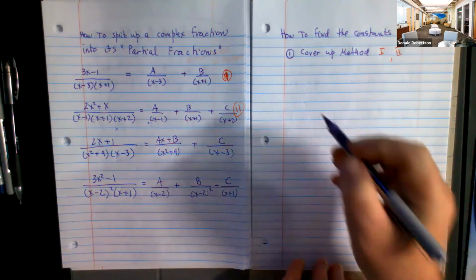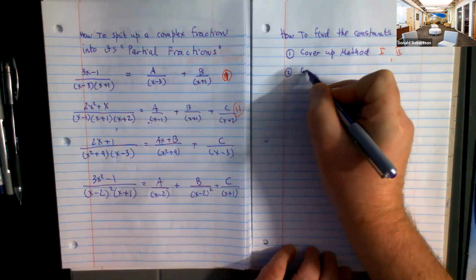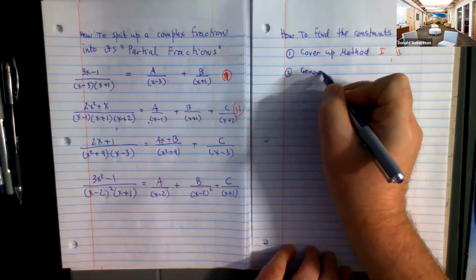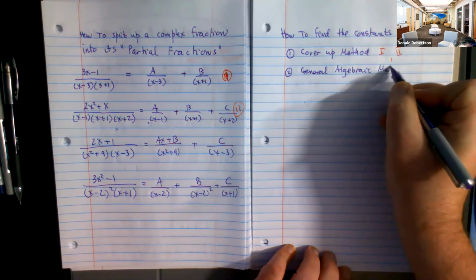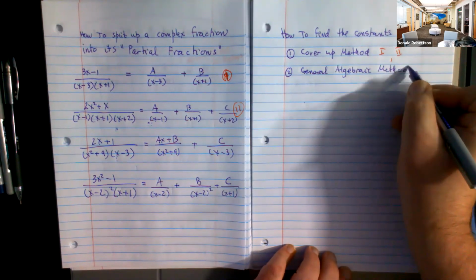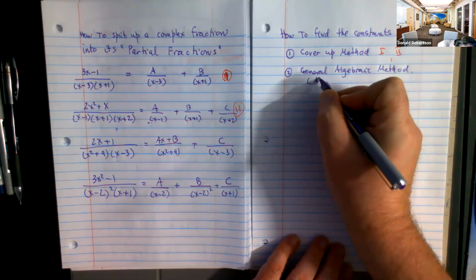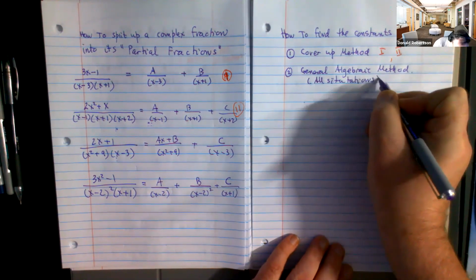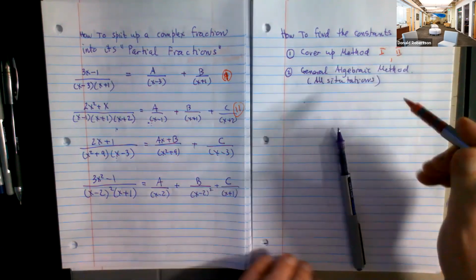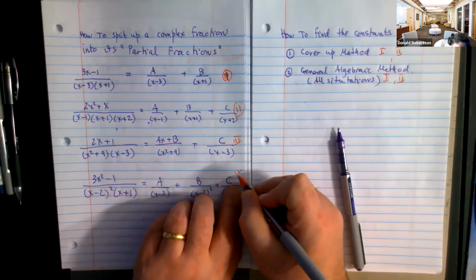And the second method is called the general algebraic method. You can use the general algebraic method in all situations. So that means you can use it in 1, in 2, in 3, and in 4.